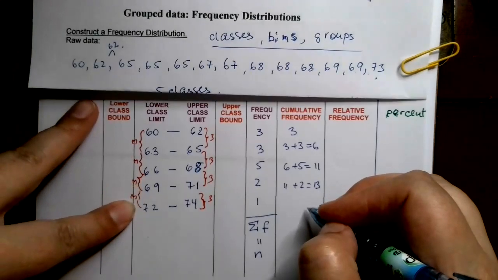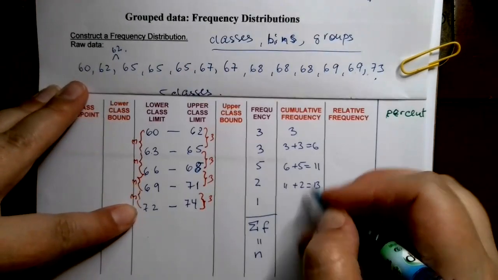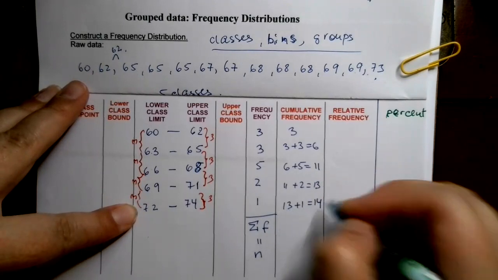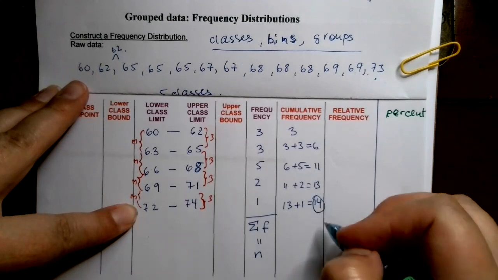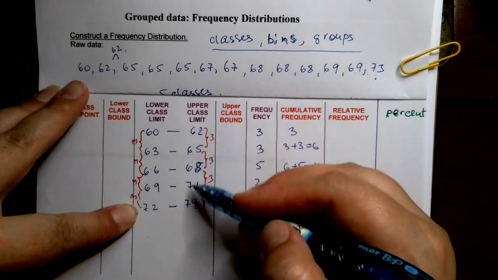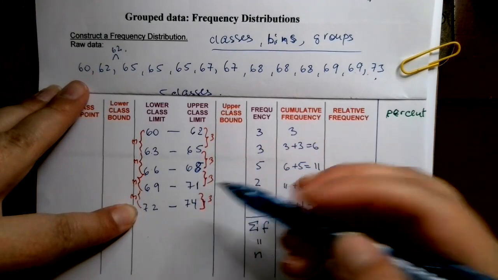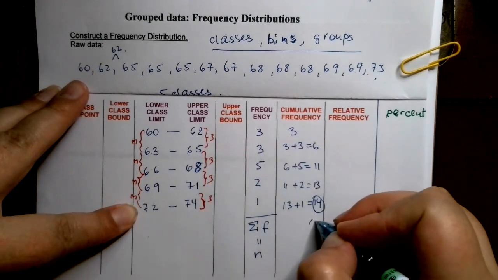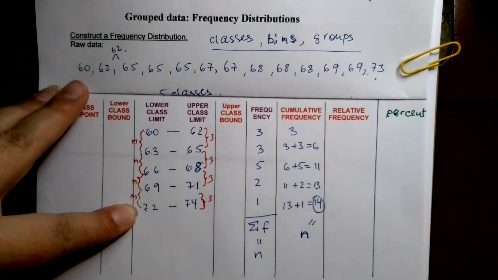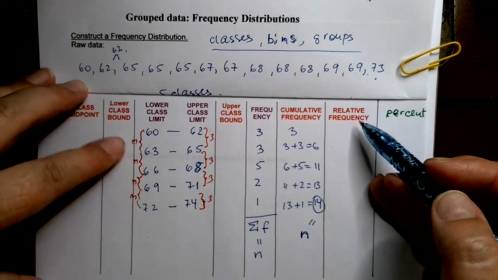When you go through the last class, that's 13 plus 1, which is 14. That's usually the cumulative frequency of the last class. It accumulates all of the data values included in the table, so it should be equal to your sample size, the 14 that we already saw. So what's the relative frequency?